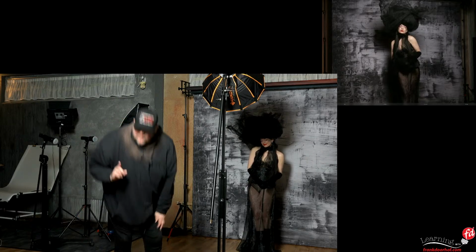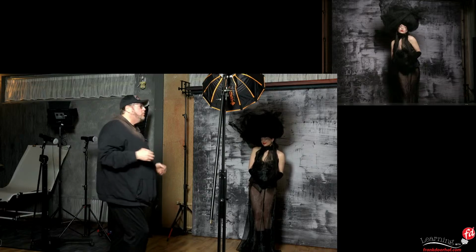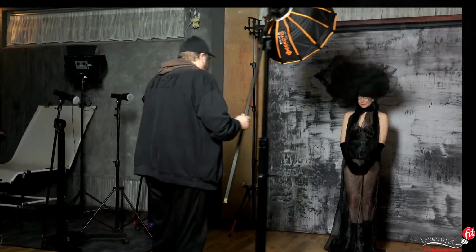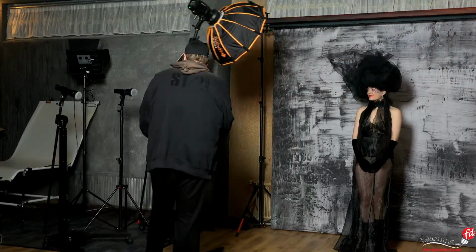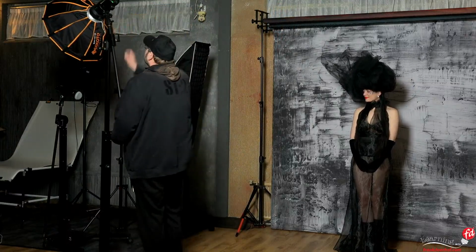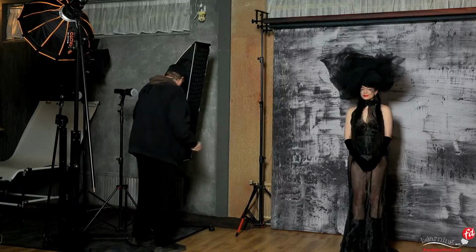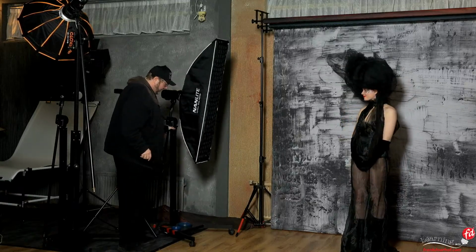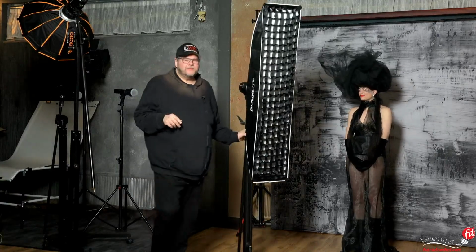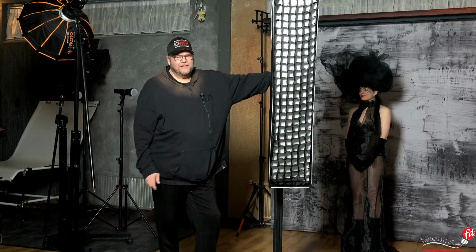So let's change over some stuff, because now we want to add some more drama to our shot. So we're going to move this one to the side for the second. And turn it off. And we're going to bring something else in. Now, one of the most beautiful light sources, in my opinion, is without a doubt the Fresnel. We're going to discuss that later. But in second place, as most useful modifier, is the strip light. Yeah, this is really my love, the strip light.